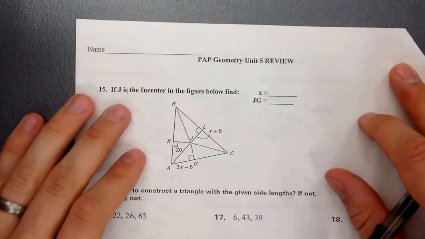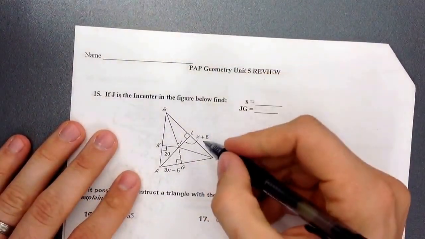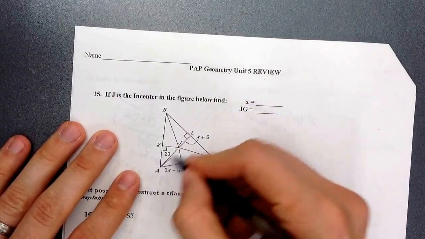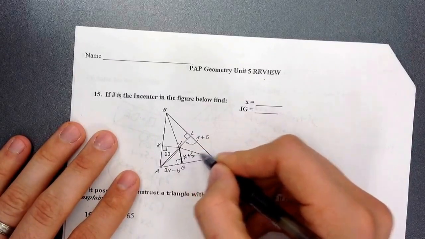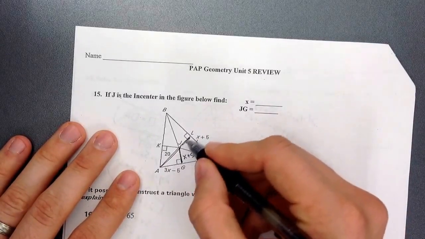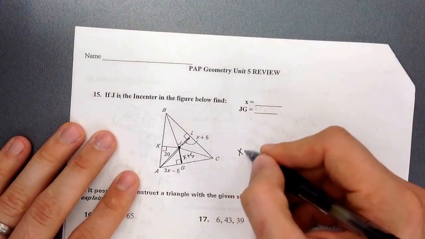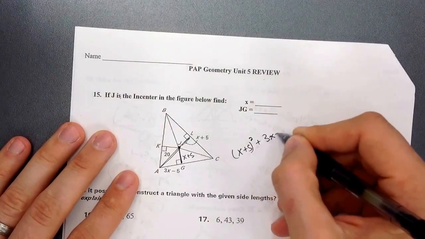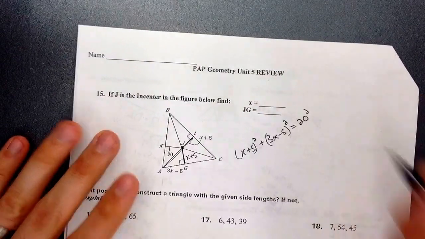Find X and JG. All of these are the same. So this one, you've got this triangle right here. You've got 20, you've got 3x minus 5, and this one over here is actually also going to be x plus 5 because you've got the incenter from that point to the sides. It's going to be congruent. I'm going to go a squared plus b squared is equal to c squared. I'm going to do a little double distribution in the old noodle. I hope it works out.